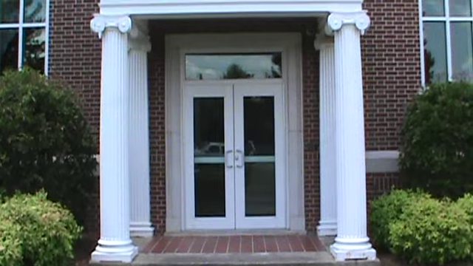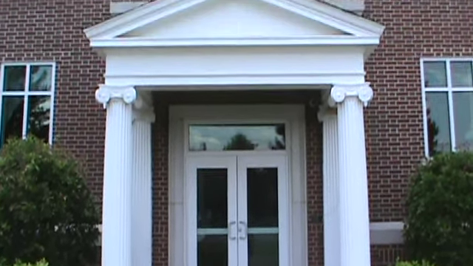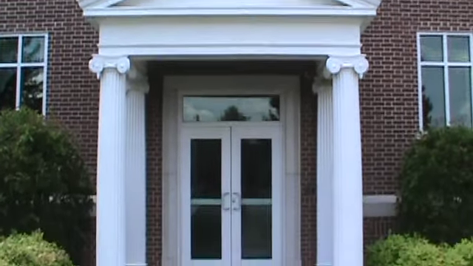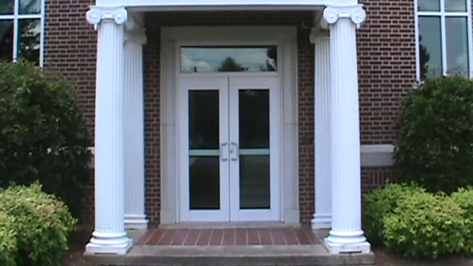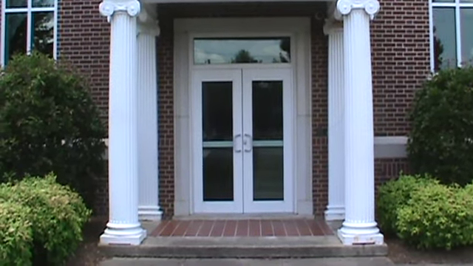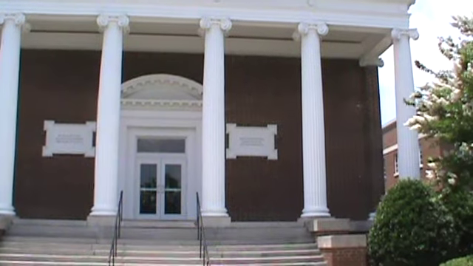Alright, now this is just a side door on the church, and what I'm trying to show you here, the 2 columns and the mantle, see, and then the triangle at the top. But what I want to explain is the 2 columns are the foundations of the earth. It's the duality. Alright, I'm going to go around to another one now.